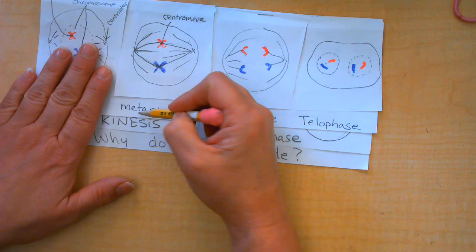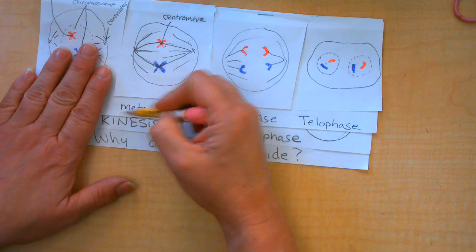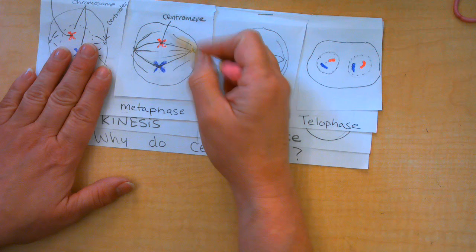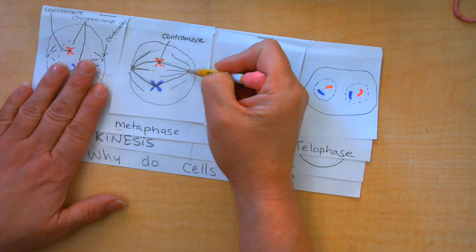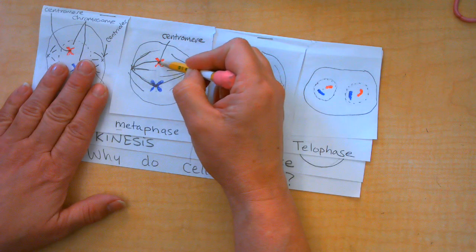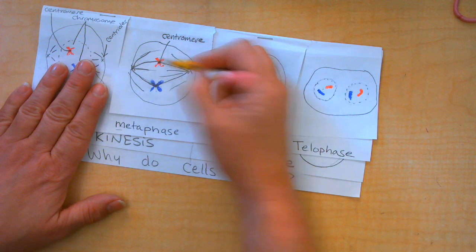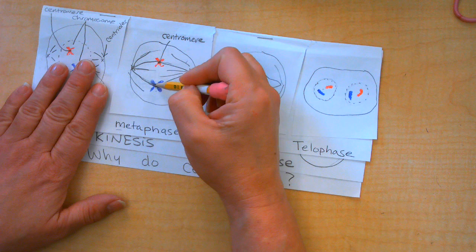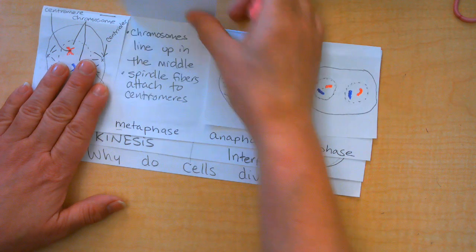This is metaphase. A good way to remember is meta starts with M and middle starts with M. And the spindle fibers go and attach to these little structures called centromeres. Spindle fiber comes, attaches to the centromeres. I'm going to flip it. You can pause and copy.